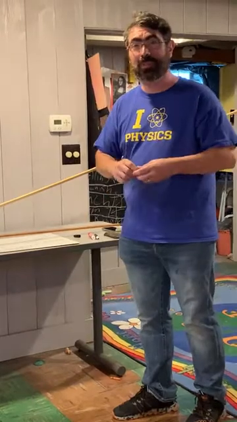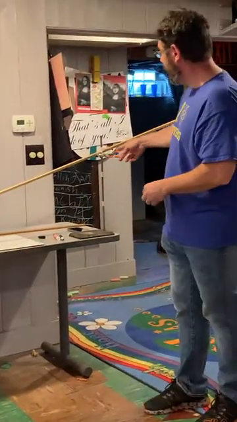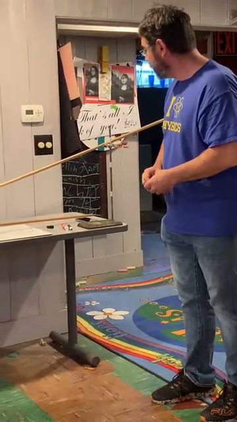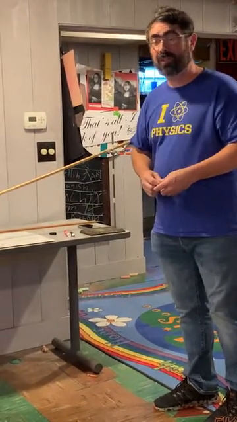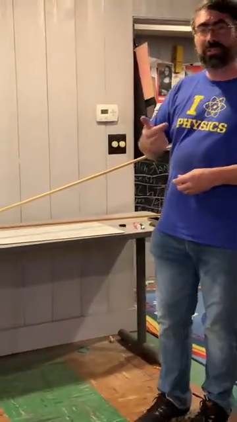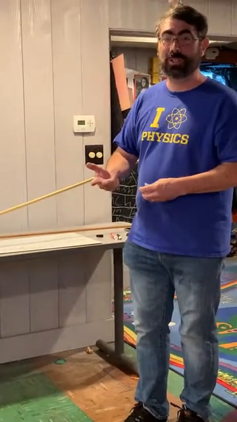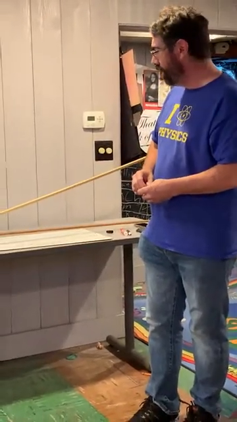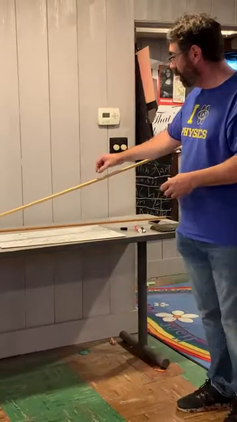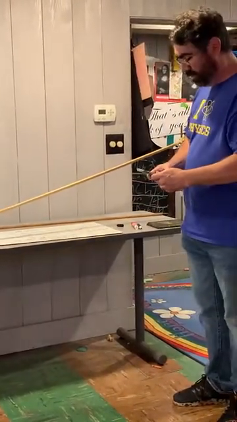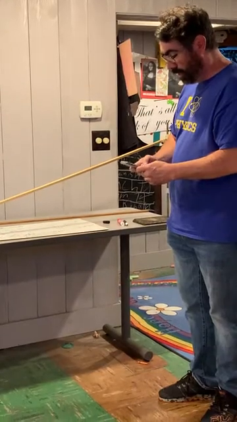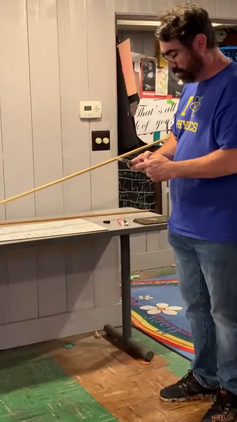Okay, so let's begin. I've set this now. The initial angle is going to be at 15 degrees. So we're going to do 15 degrees, 10 degrees, and 5 degrees. So we'll start at 15 degrees, and then we'll start at 1 meter. So let me get my stopwatch, which I could also call my iPhone.